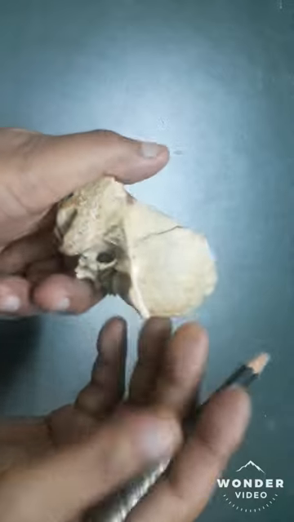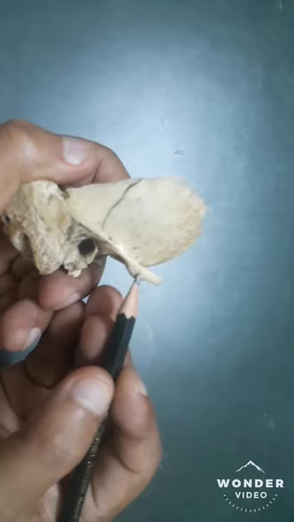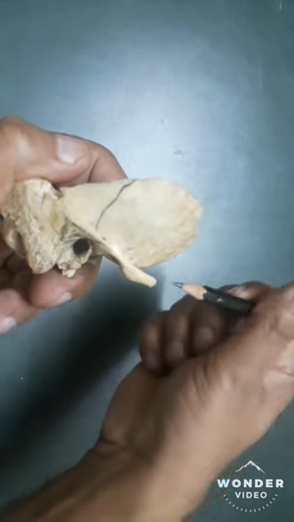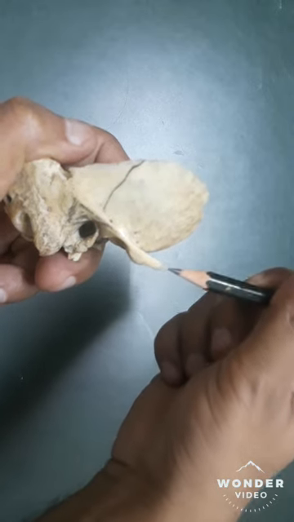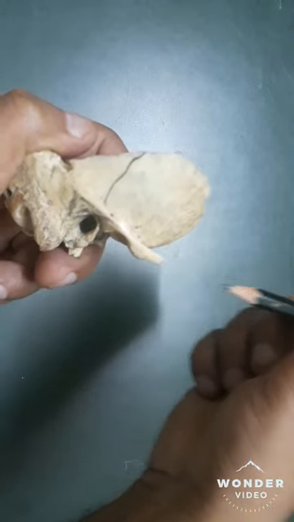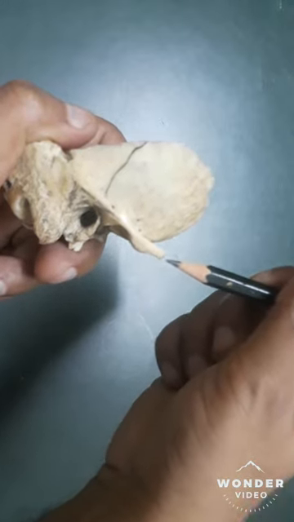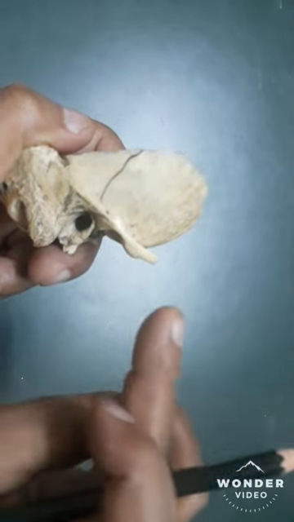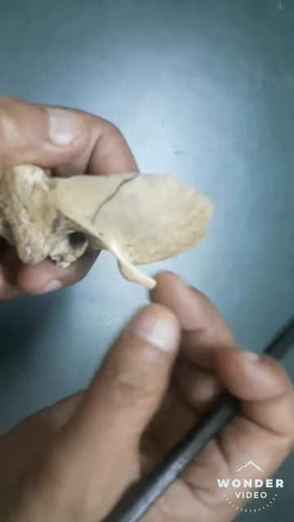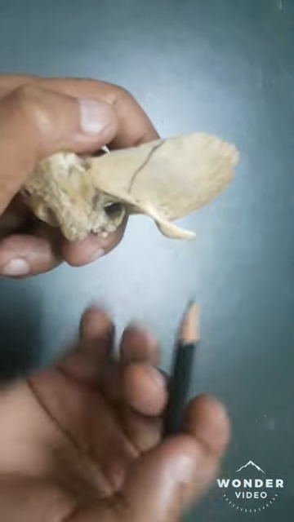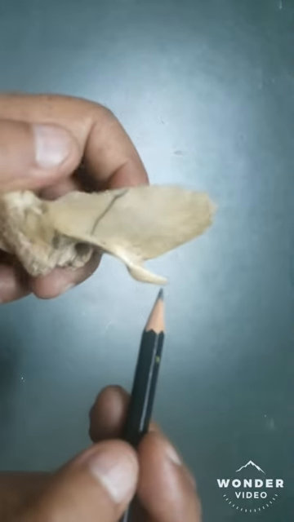Now after that we will discuss the zygomatic process. This is a zygomatic process. Zygomatic process of temporal bone articulates anteriorly with the temporal process of zygomatic bone, and collectively they form a zygoma, the zygomatic arch. So we will discuss the surfaces and borders of the zygomatic process. It has lateral surface, medial surface, superior border, and inferior border.